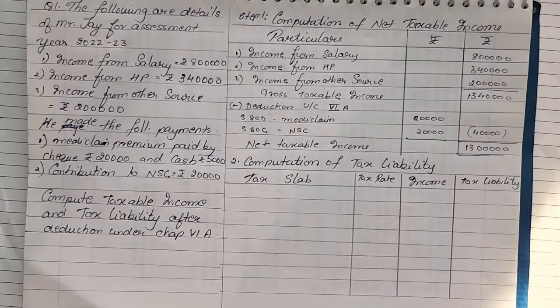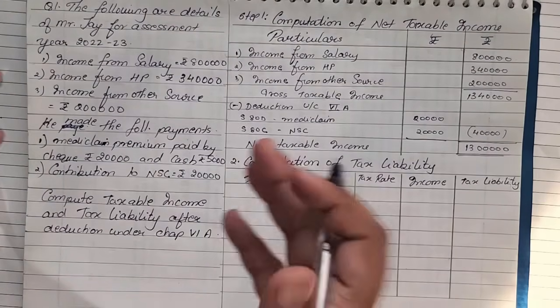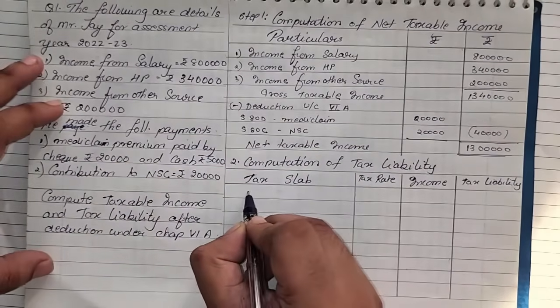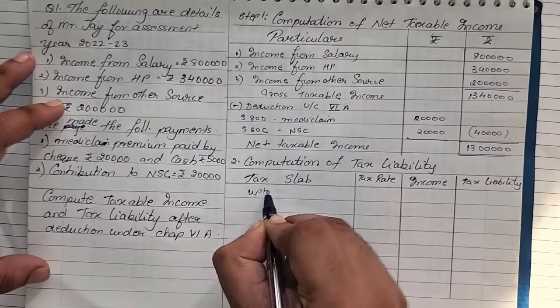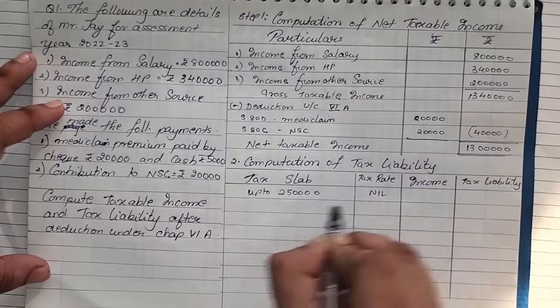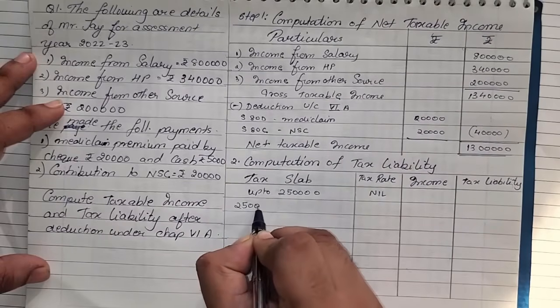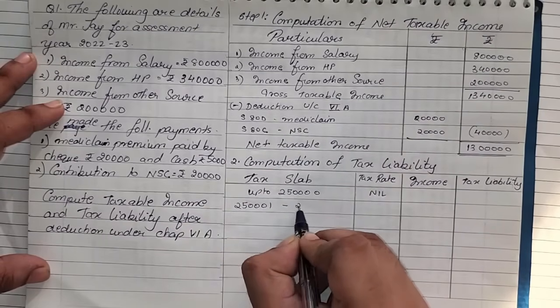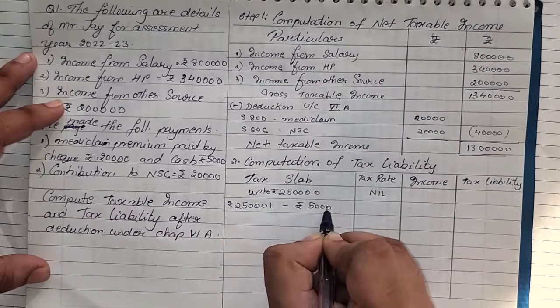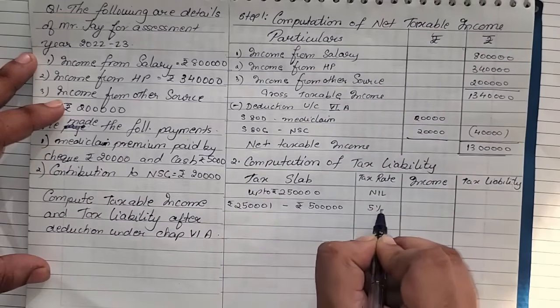Now we need to start with the computation of tax liability. Now for the tax slab, since they have not mentioned anything, we assume the age is less than 60 years. So up to 2,50,000 the tax rate will be nil. From 2,50,001 to 5 lakhs it will be 5%.